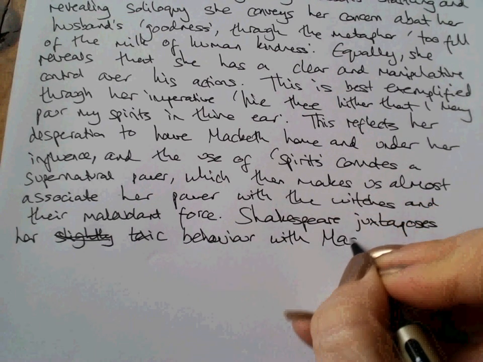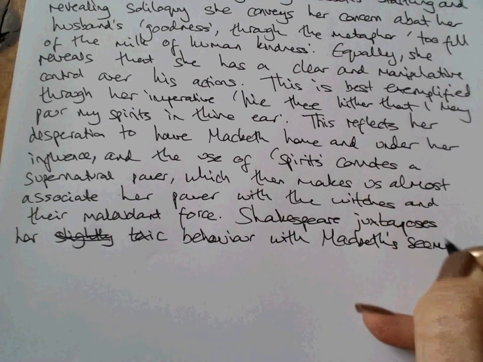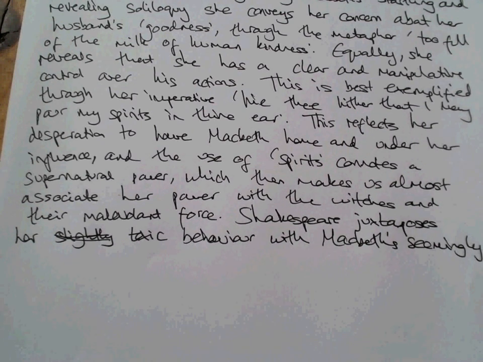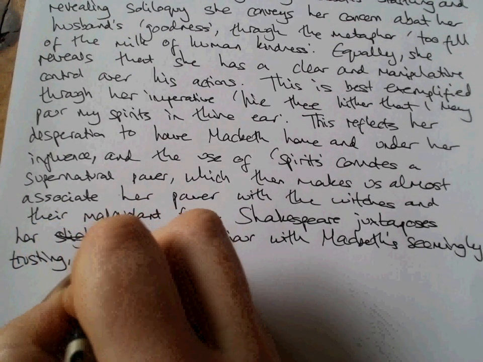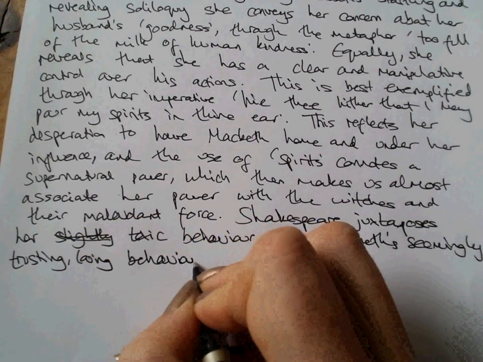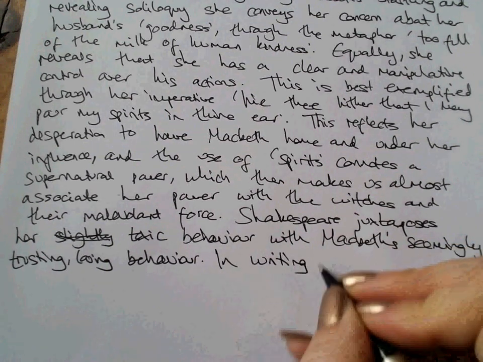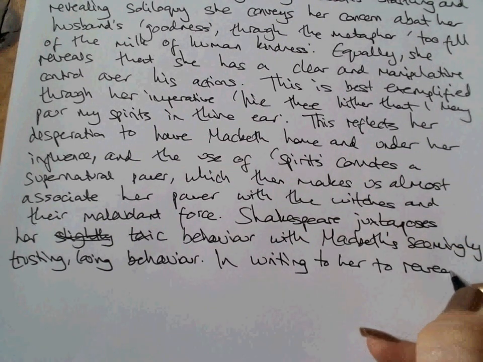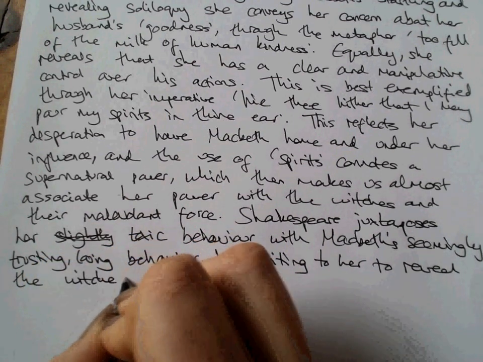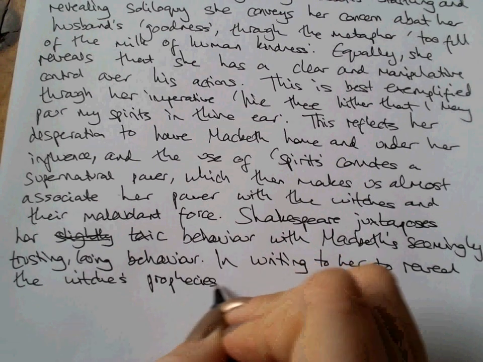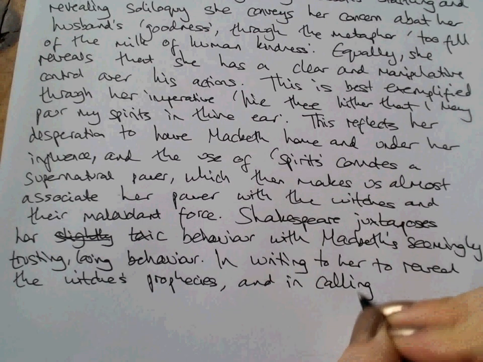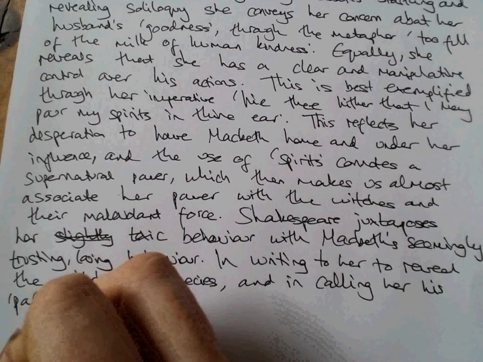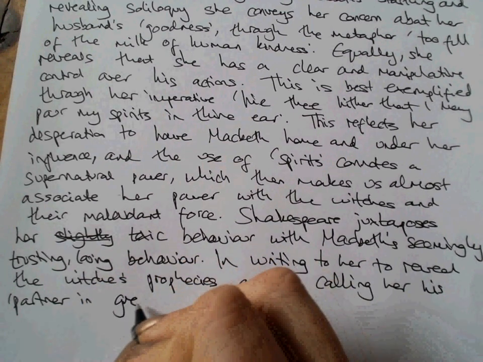with Macbeth's seemingly, which is a good adverb to show how something seems, Macbeth's seemingly trusting, loving behaviour, in writing to her to reveal the witches' prophecies, and we remember the quote from last time, the partner in greatness, and in calling her his partner in greatness.